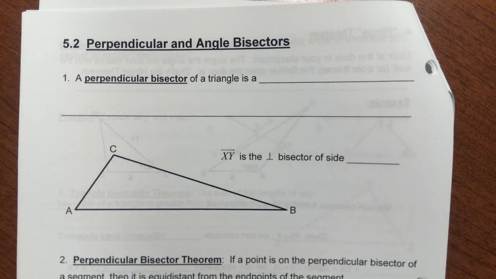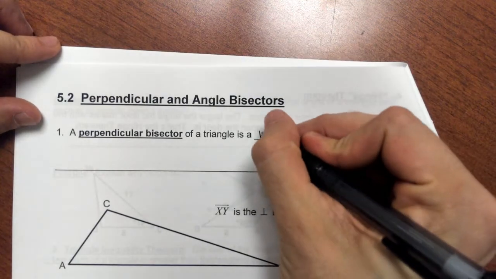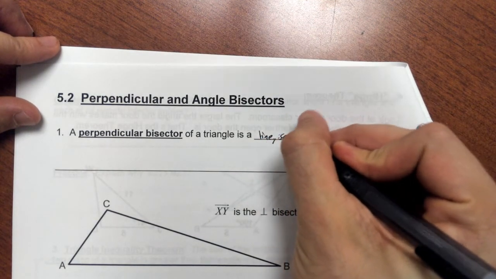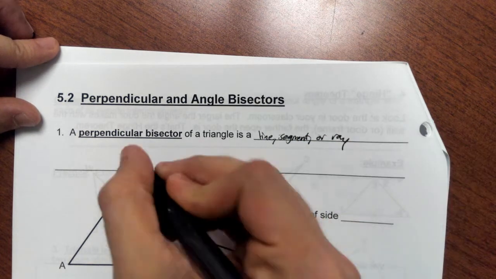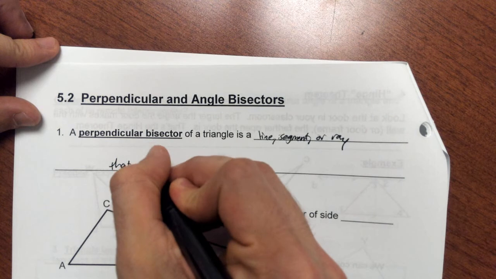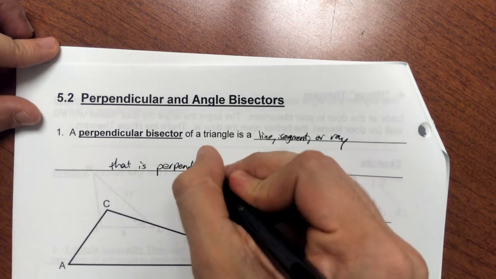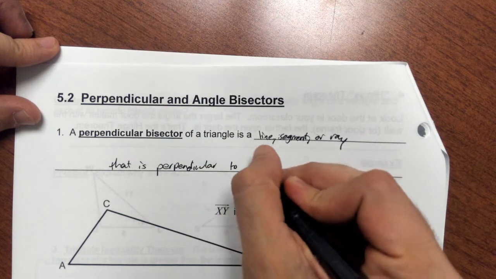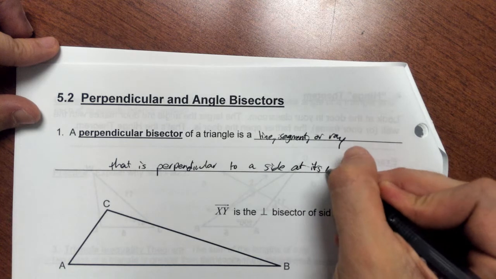Okay, so for 5.2, we're going to talk about perpendicular and angle bisector. So first of all, a perpendicular bisector is going to be a line, segment, or ray that is perpendicular to a side at its midpoint.